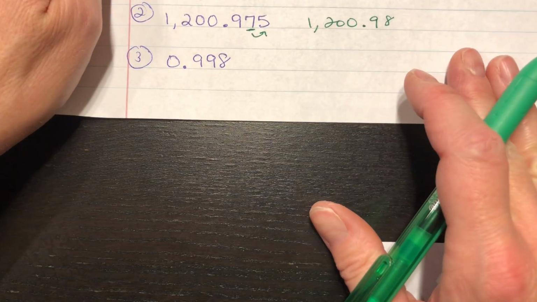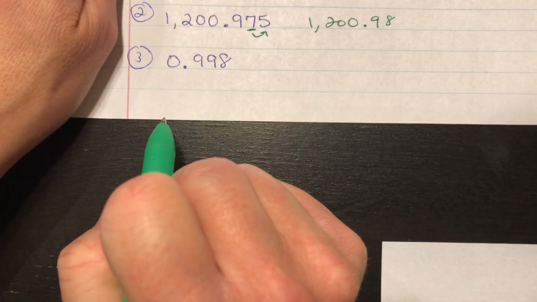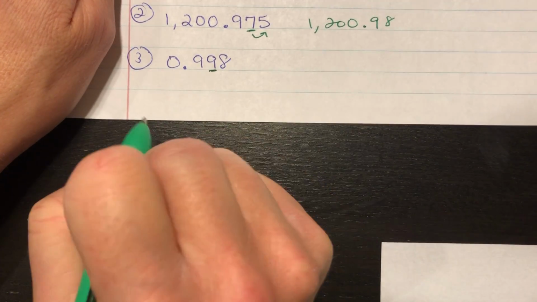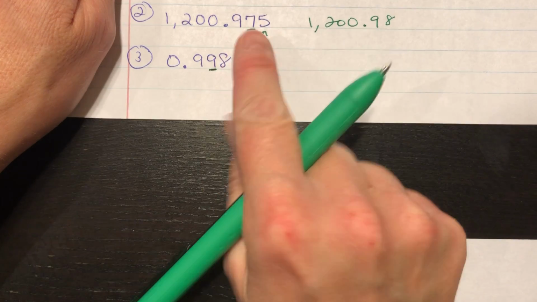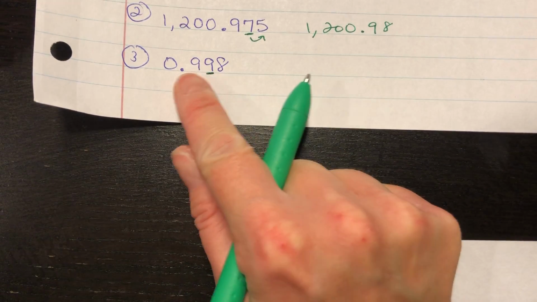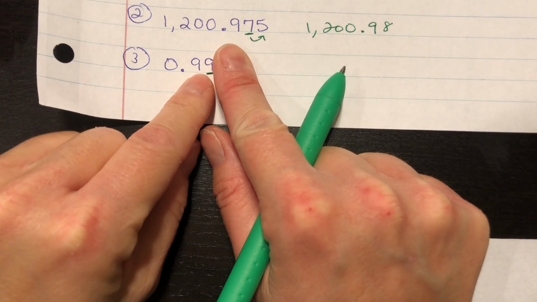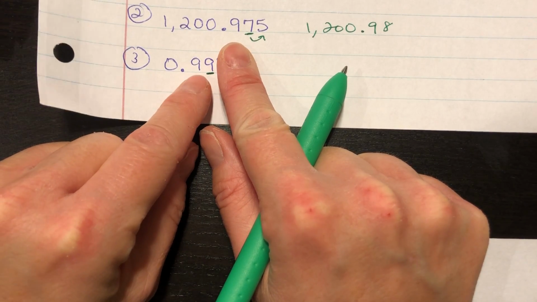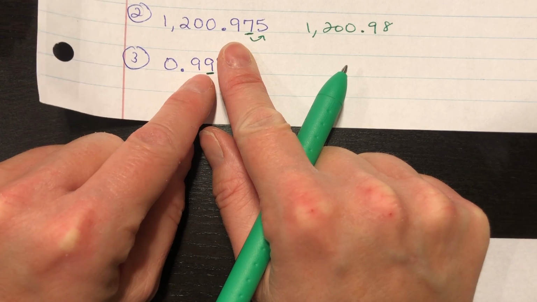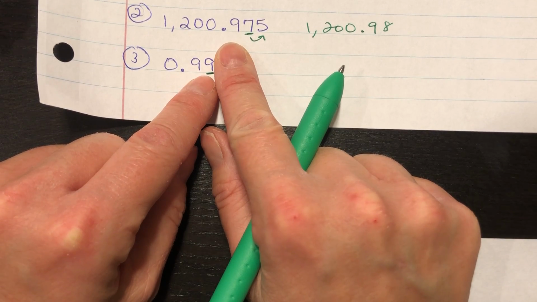All right, last one of these. I have 0.998. So 998 thousandths. Rounded to the nearest hundredths. This 9 is in the 100ths place. So I'm trying to decide, is this 998 thousandths closer to 99 hundredths, or if I add a 100th to 99, so picture this, if I have 99 cents and I add a penny, don't I have $1 now?